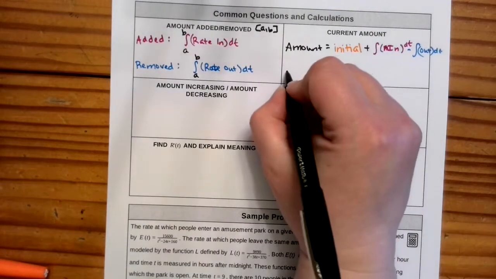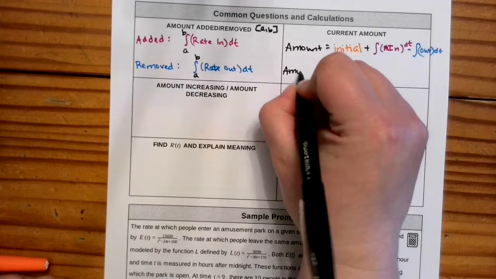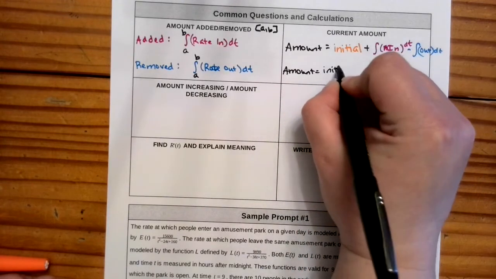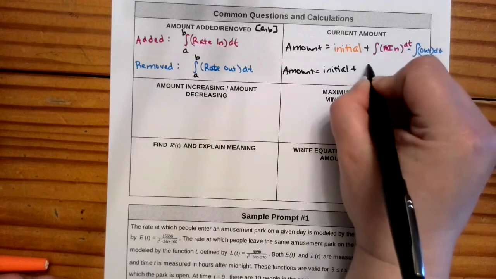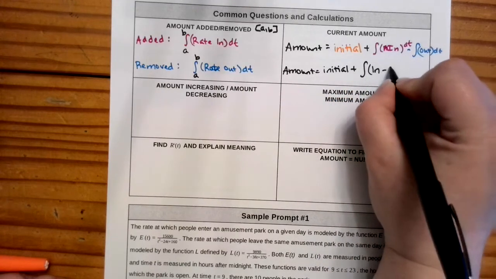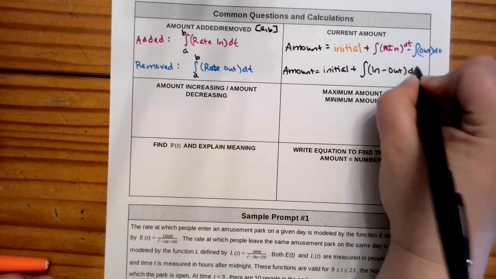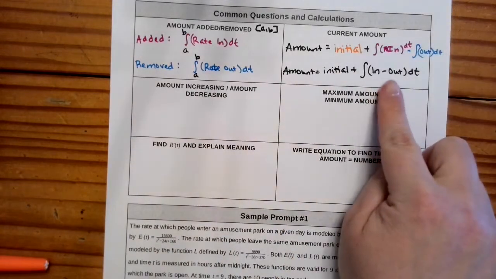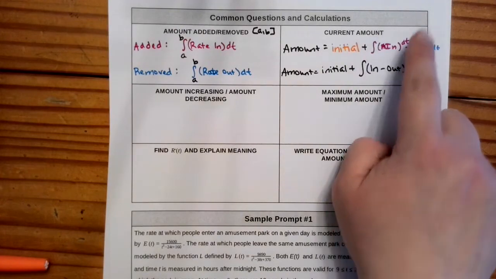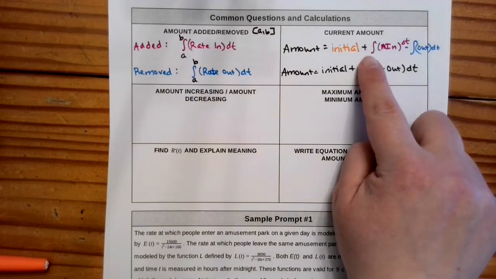So in other words, we could just say that the amount that's in there is the initial plus the integral of the rate in minus the rate out dt. We could combine it as one integral as long as we've got the same bounds on the integrals.